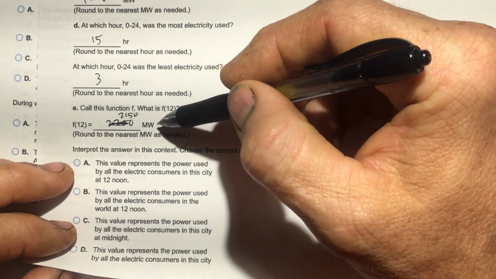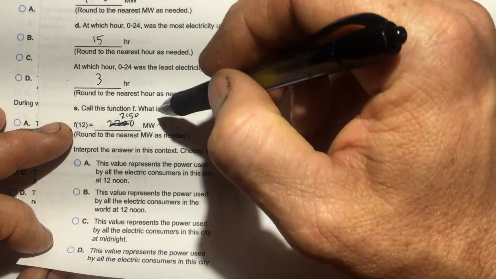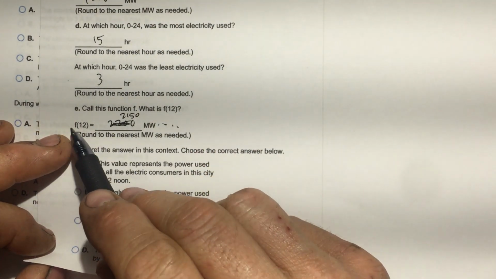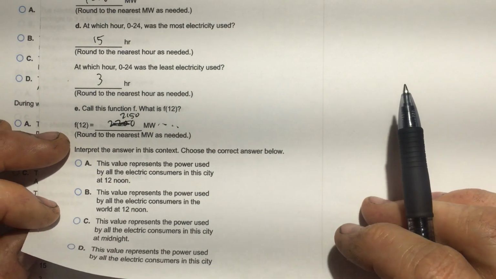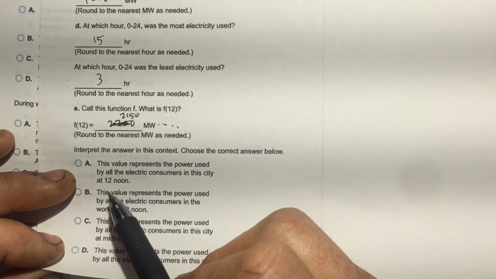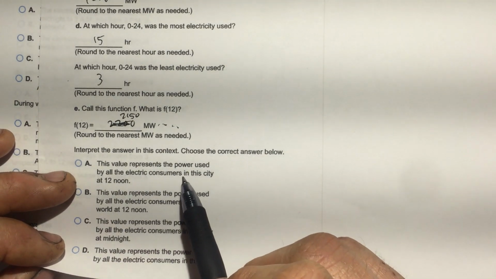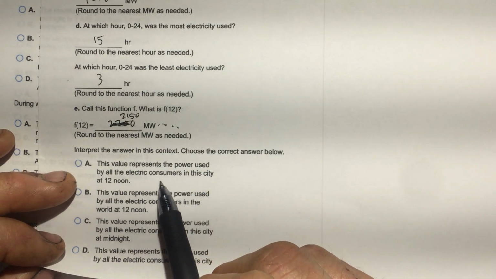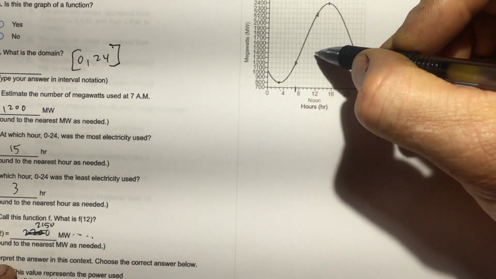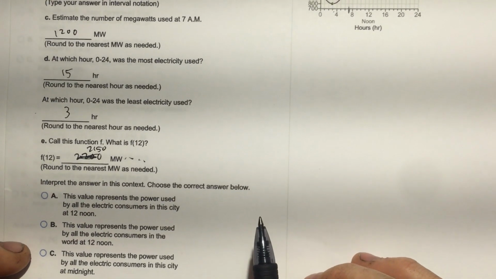Interpret the answer here in this part E. Okay, I understand it now. F of 12 is 2150. Now, what does F of 12 mean? Okay, I think that's what it is right there, A. It's the value that represents the power used by all electric consumers in the city at 12 noon. See, at 12 noon, that's how much electricity is used in that city at that time.